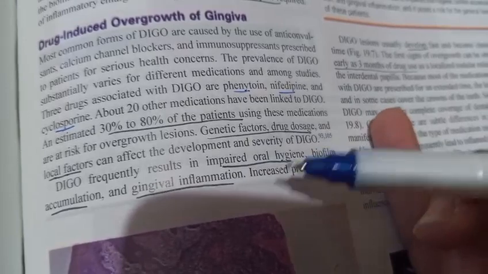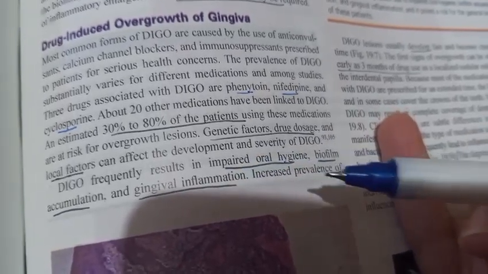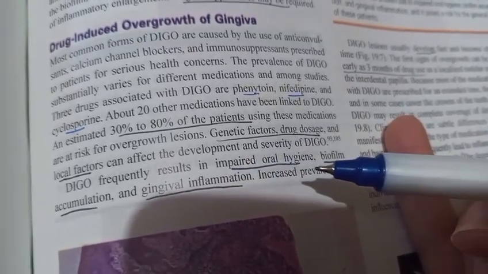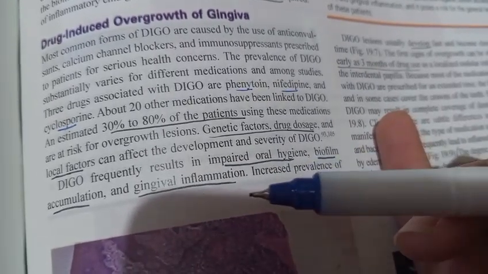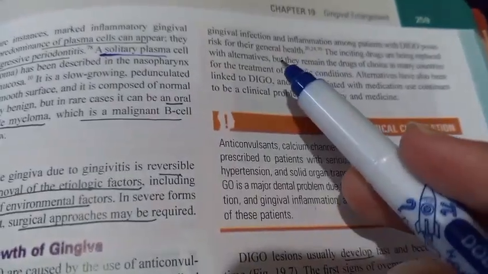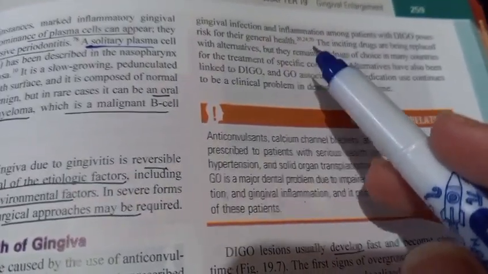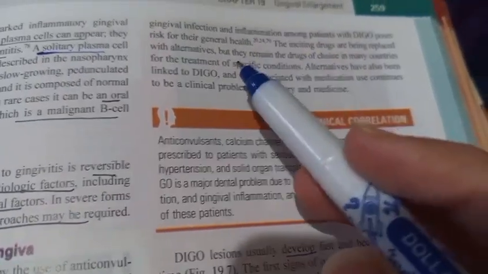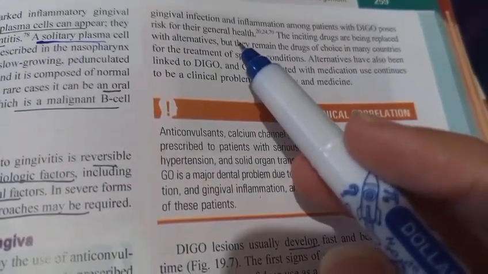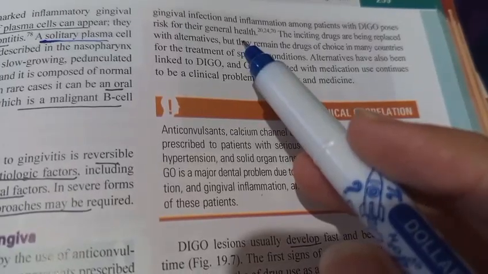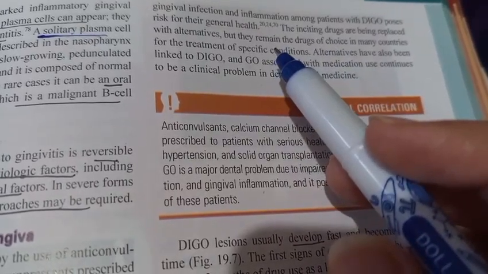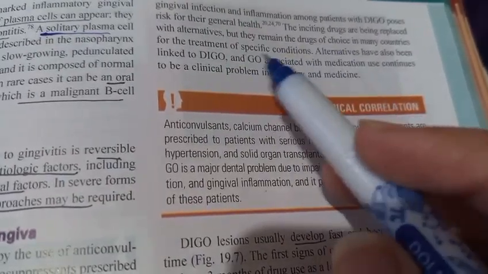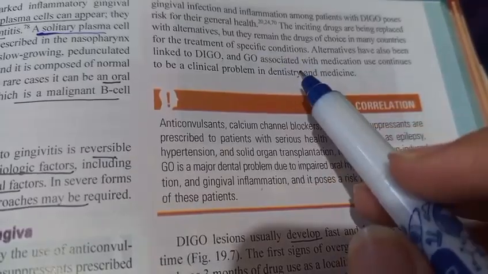But with this, impaired oral hygiene, meaning the patient is not taking care of the oral cavity, leads to biofilm accumulation and gingival inflammation. There is an increased prevalence of gingival infection and inflammation among these patients, so they also have a risk for their general health. It can affect their general health also. These drugs can be replaced with alternatives, but they are the drug of choice in many countries for specific conditions.